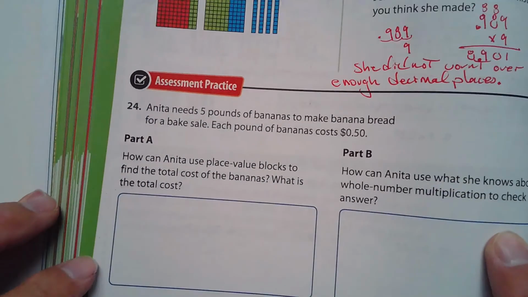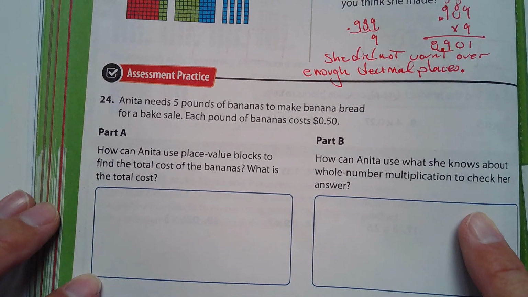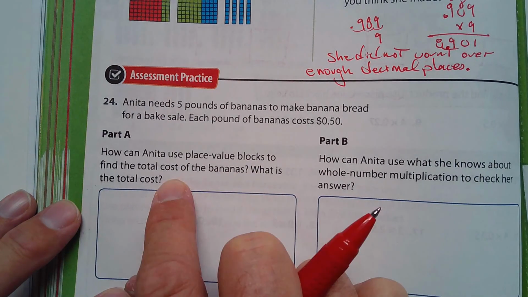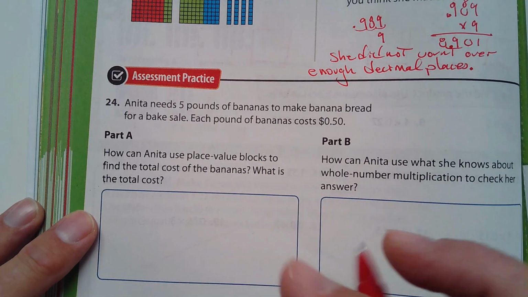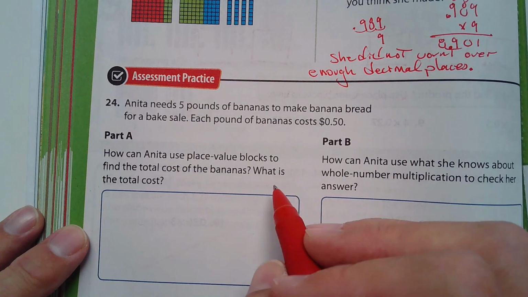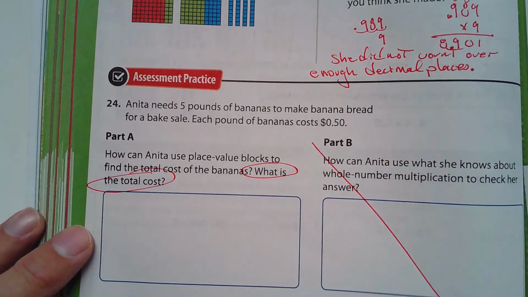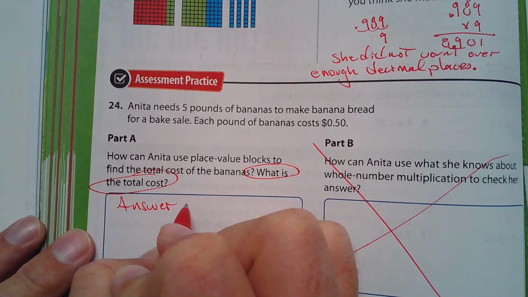And let's see here, 24, A and B. Anita needs 5 pounds of bananas to make banana bread for a bake sale. Each pound of bananas costs 50 cents. Okay. How can Anita use place value blocks to find the total cost of the bananas? What is the total cost? So I'm not worried about this. Just give me what is the total cost. If you want to use place value blocks, you can. Scratch that, B out, and I just want the answer, however you want to find it.